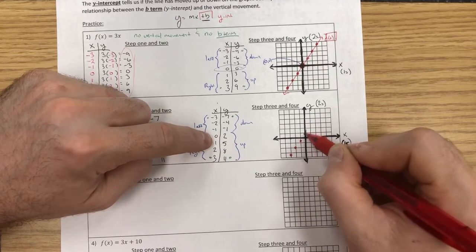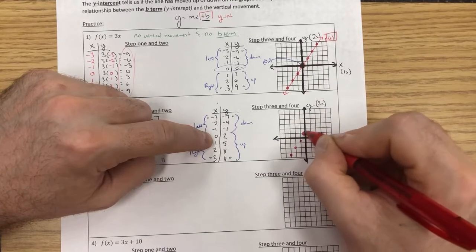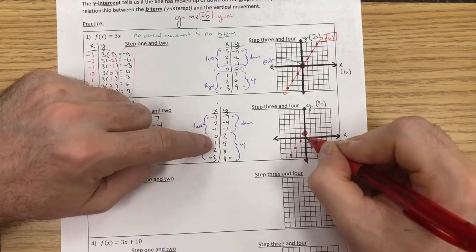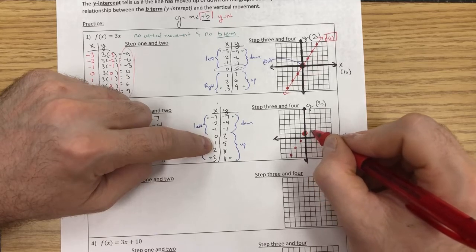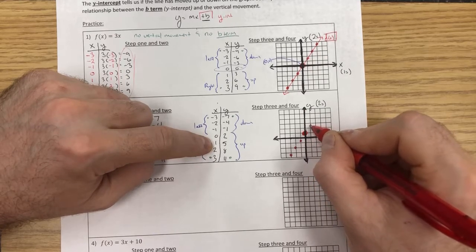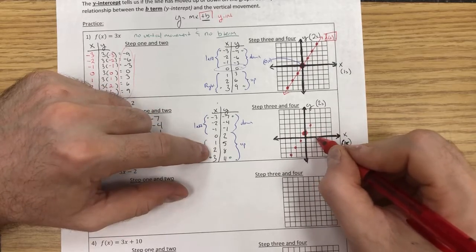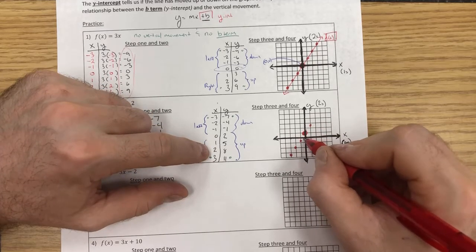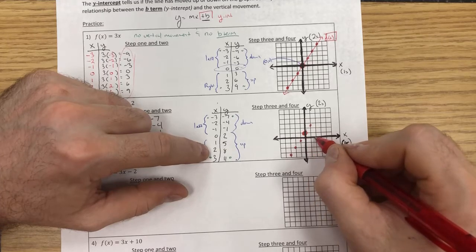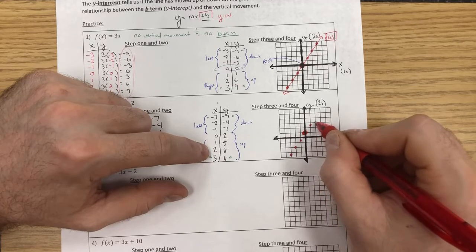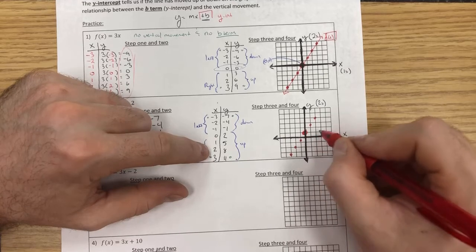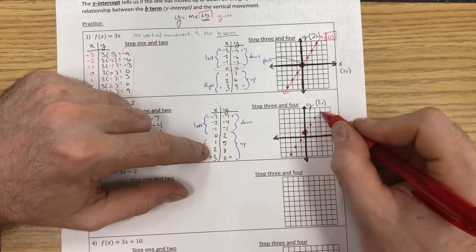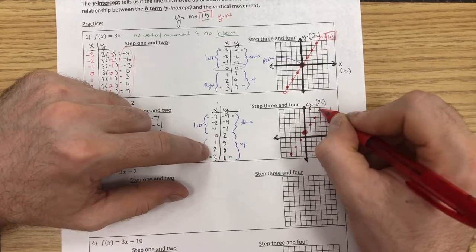0, up 2. I'm going to make this a little bigger so you can see it behind that axis. 1, up to 5, and I'm counting by 2s. So 1, 2, 3, 4, 5. Up by 2s to 8: 1, 2, 3, 4, 5, 6, 7, 8. And then 1, 2, 3, 4, 5, 6, 7, 8, 9, 10, almost to 12.